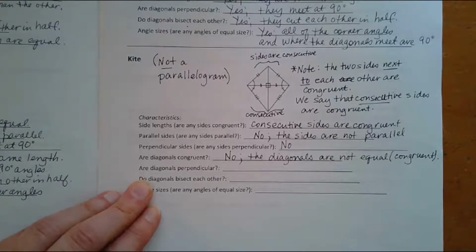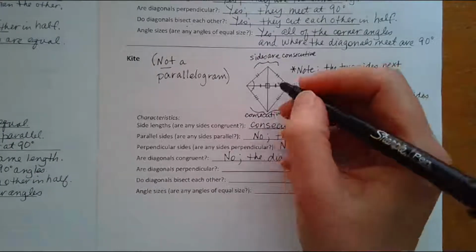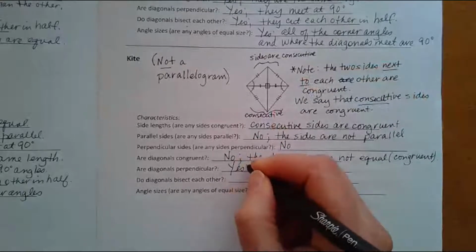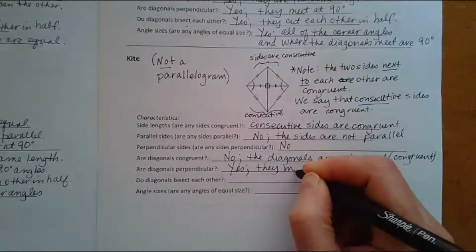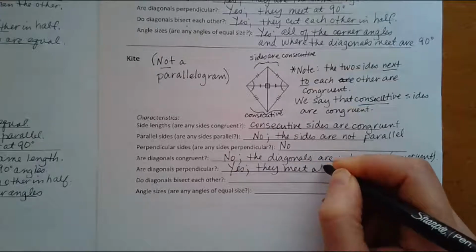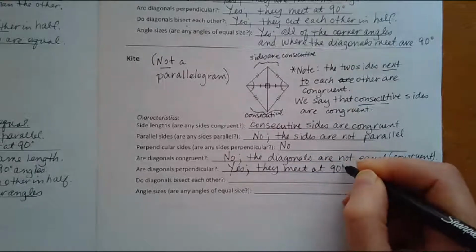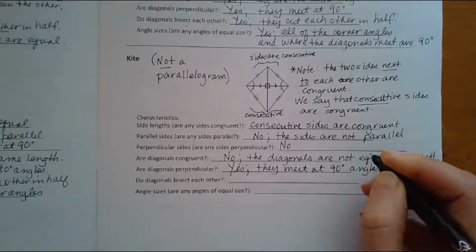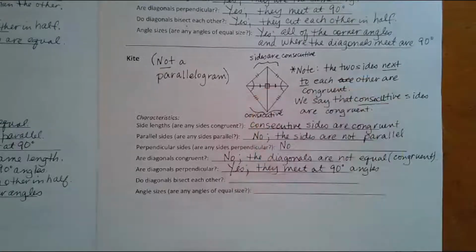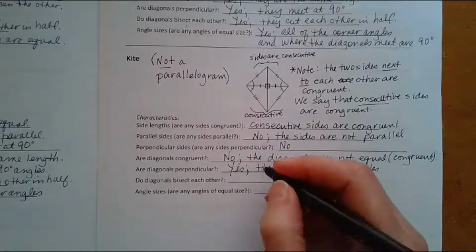Are the diagonals perpendicular? Yes. They meet at 90-degree angles. And I know that because they meet at a box. Do the diagonals bisect each other?